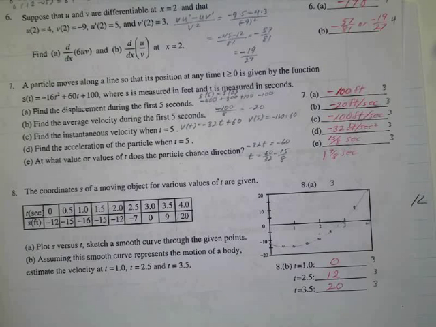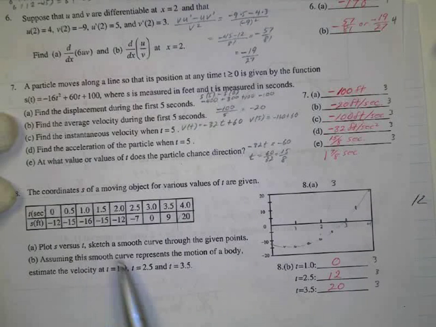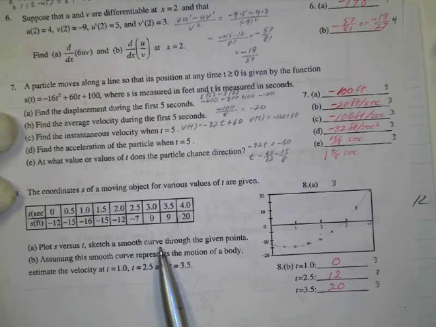Okay, again, this is the mid-chapter 3 practice test, and this is number 8. The coordinates of a moving object for various values of t are given. A, you have to plot s versus t, sketch a smooth curve through the given points.